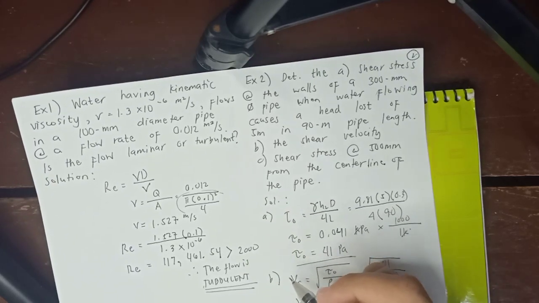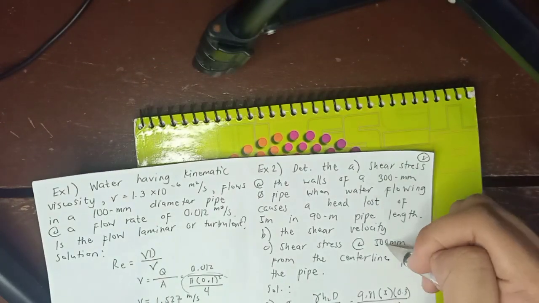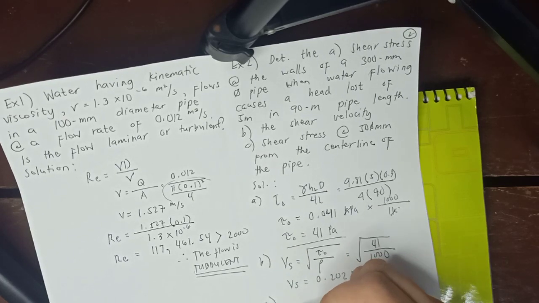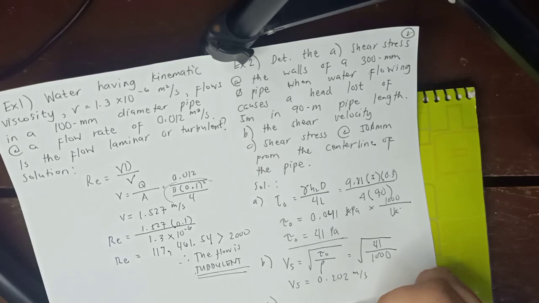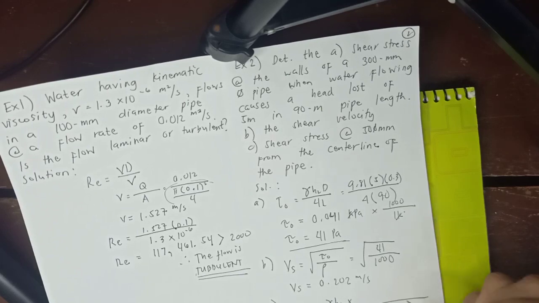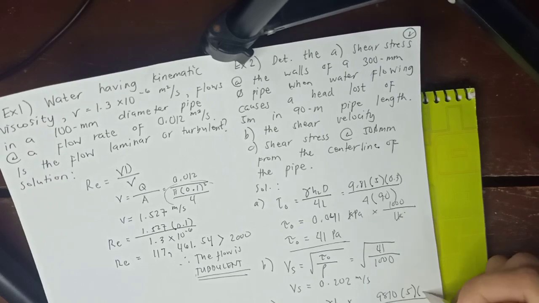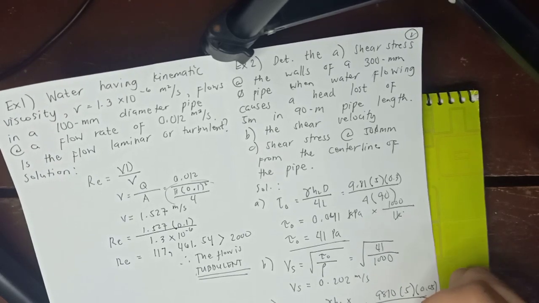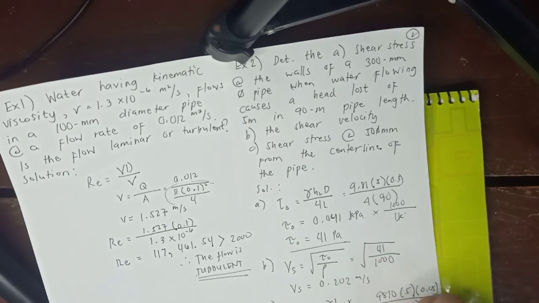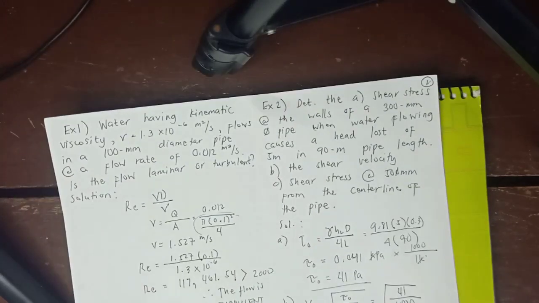C is shear stress at the 50 millimeter, okay. So shear stress, tau sub S equals unit weight times HL times x over 2L, equals 9,810 times 5 times 0.05 over 2 times 90. So tau sub S is 13.625 Pascal. So these are the answers.